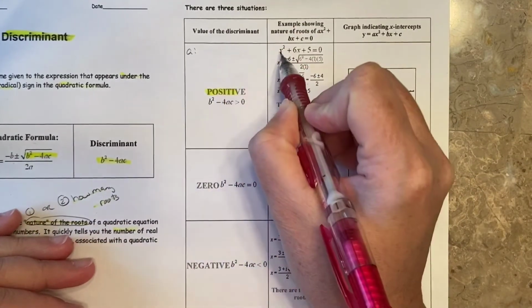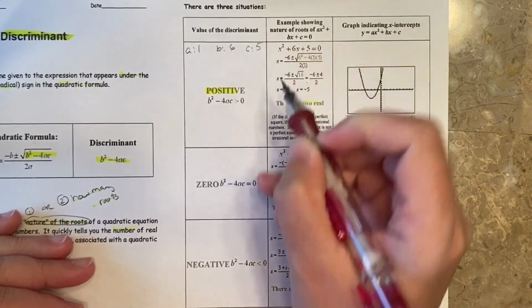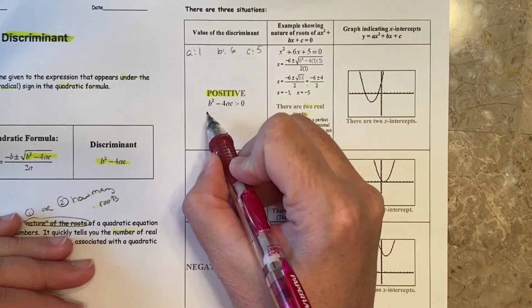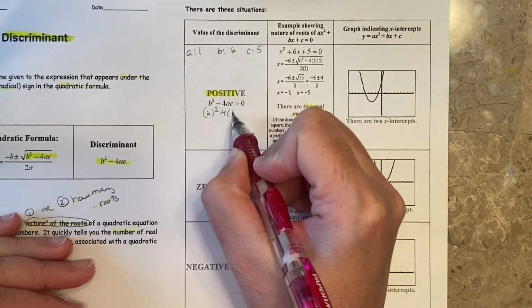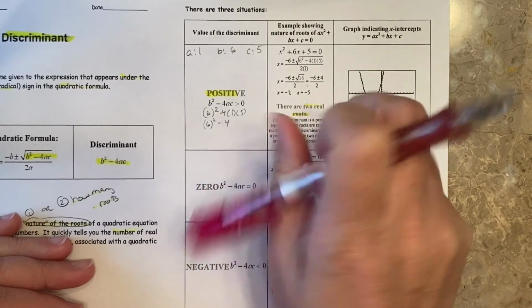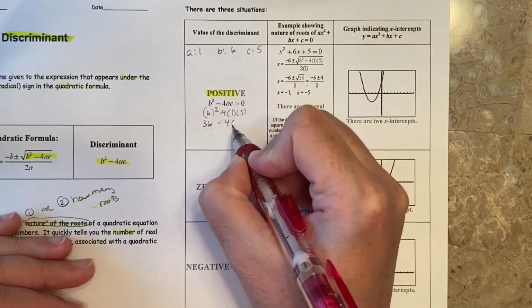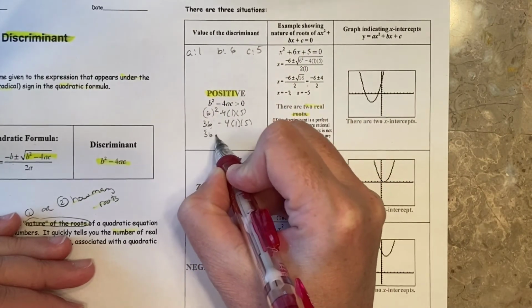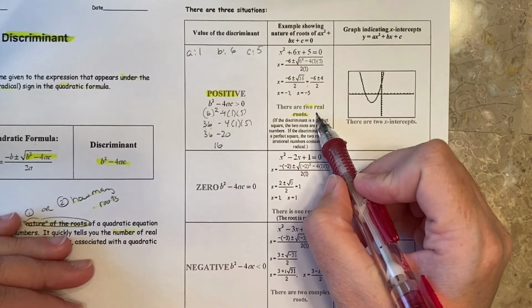Okay, so A is 1, B is 6, and C is 5. So what you do to get the actual number is you plug in. So we have 6 squared minus 4 times 1 times 5. We'll do the 6 squared first, which is 36. Minus 4 times 1 times 5, and then we have 36 minus 20 equals 16. So you see the positive answer here, so you know there's 2 real roots.